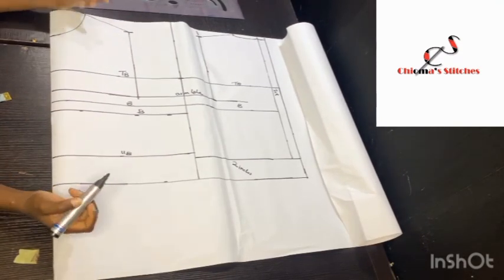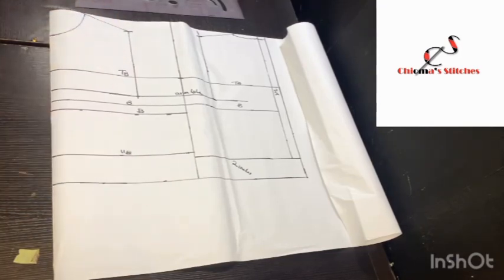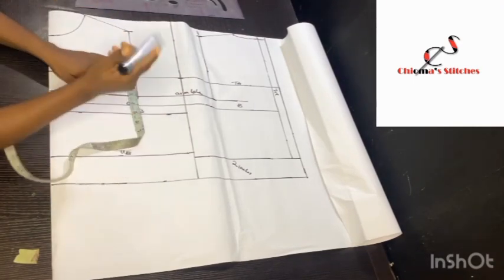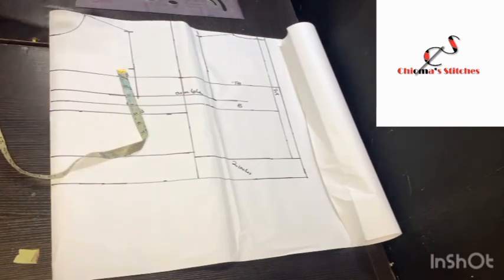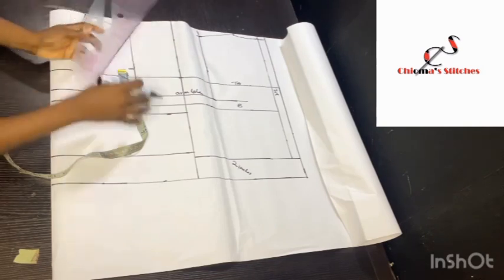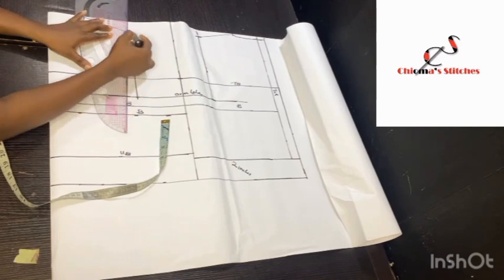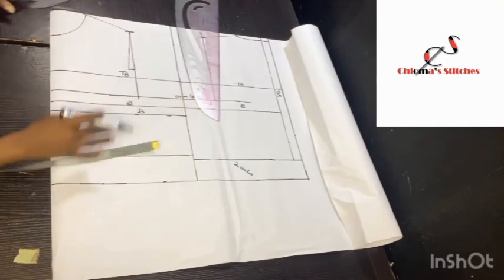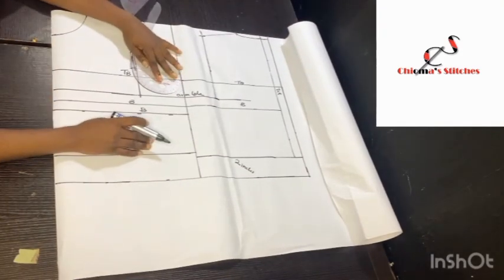Now next we are going to do is the armhole. Now to curve the armhole, for the front I like to go up by 3 inches from the armhole line. I'll come here and mark 3 inches, and then you can come in by say 0.75 inches, depending on how tight you want this dress to be, and then you rule it to the shoulder slanting, and then use the curved ruler to curve the armhole.